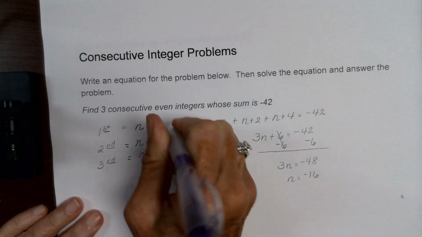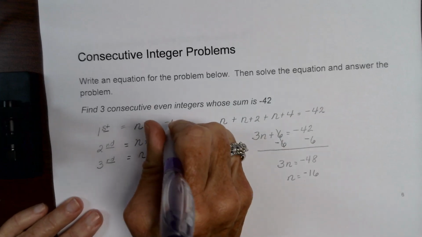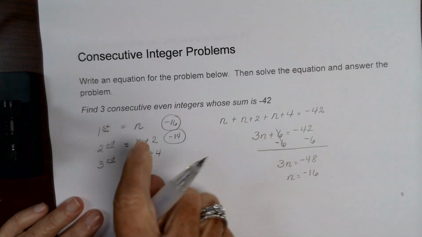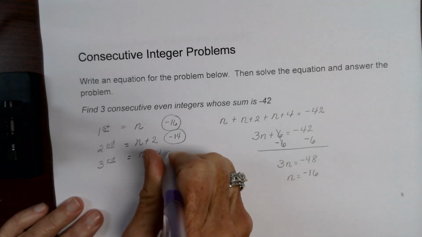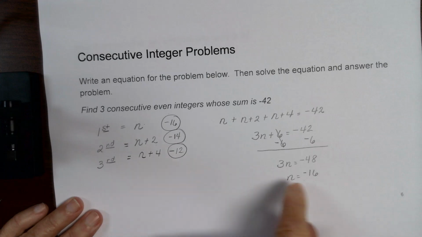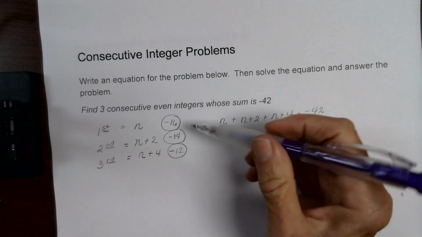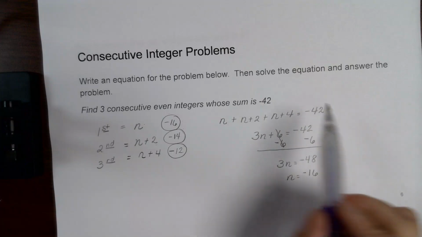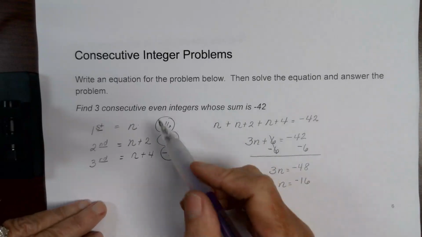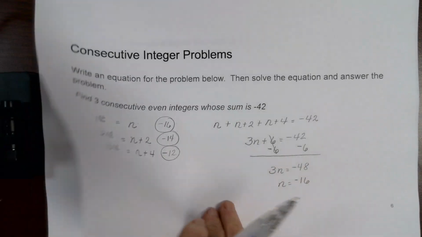And so my first integer would be negative 16, then negative 14, because I'm going to add a positive 2 to that number, and then negative 12, because I'm going to add a positive 4 to the negative 16. So if I add all 3 of those together, I'm going to get negative 42. So your answer is negative 16, negative 14, and negative 12.